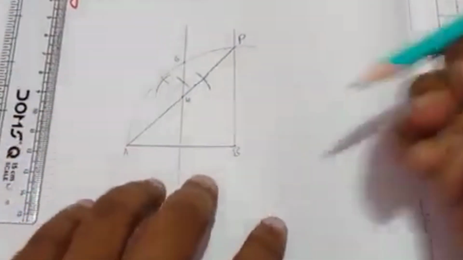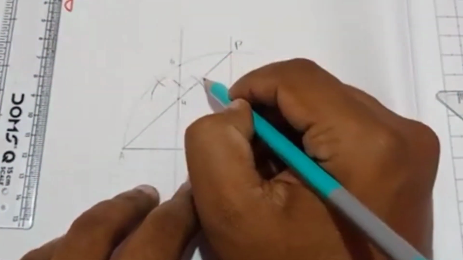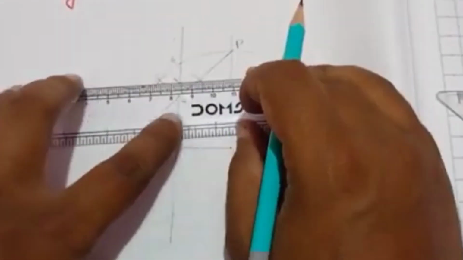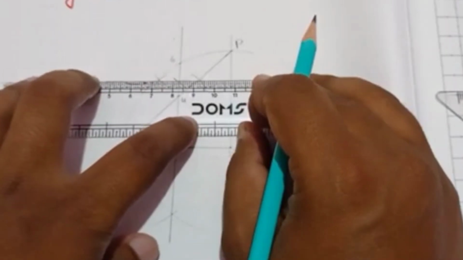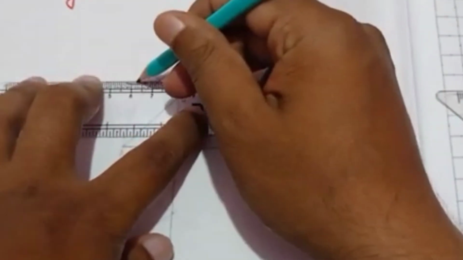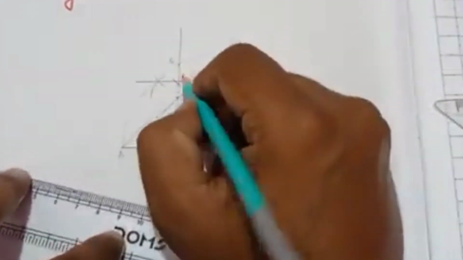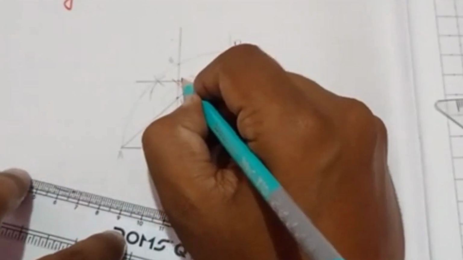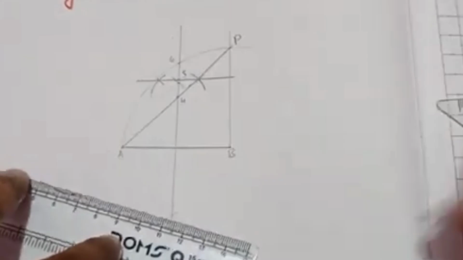Now join these two cut points with a straight line. This point is your 5.